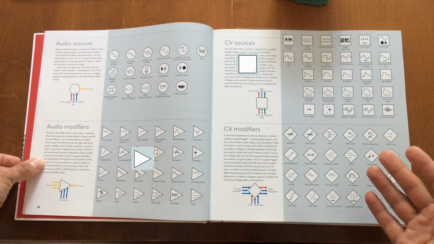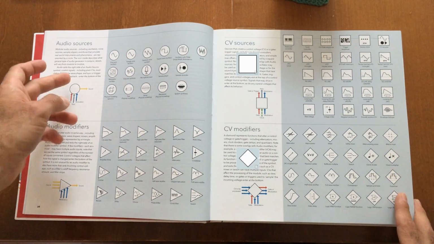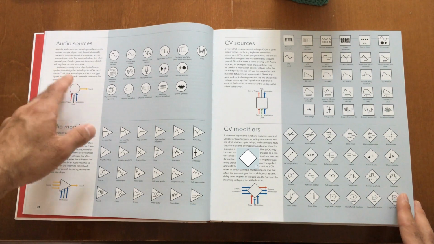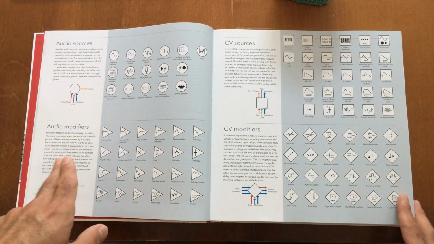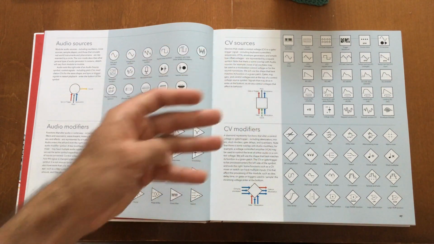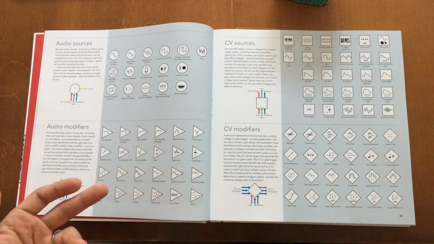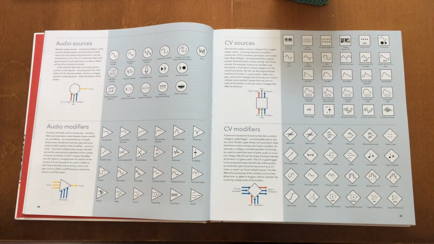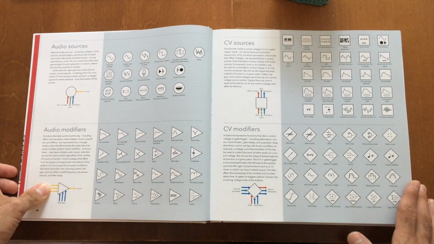I came up with a little bit of a different naming: for audio sources I like to use audio generation, for modifiers I like to use audio modulation, and the same goes for CV generation and CV modulation, right? But that's just my personal thought. I don't know, it resonates better for me. Whatever, it doesn't really matter, right?